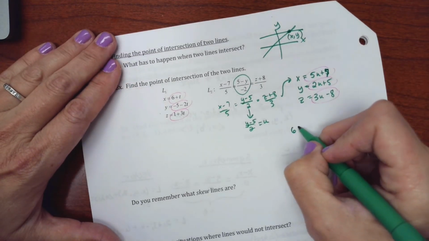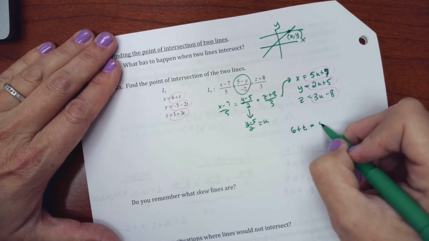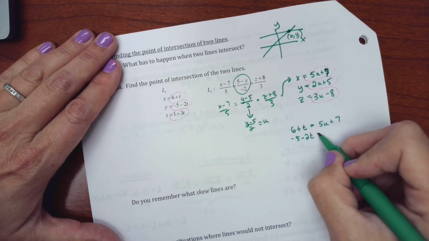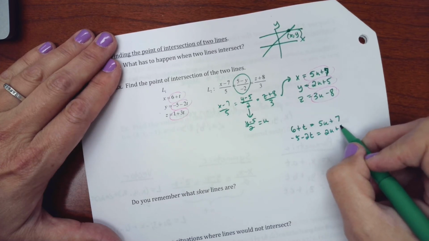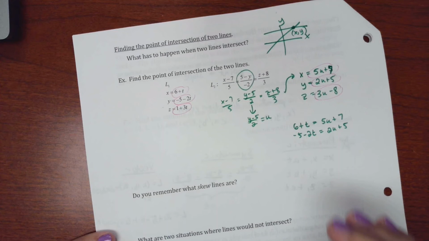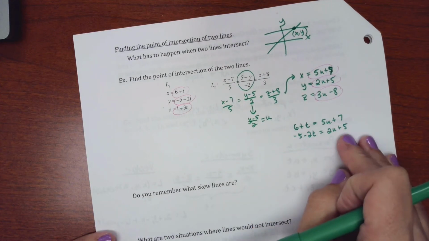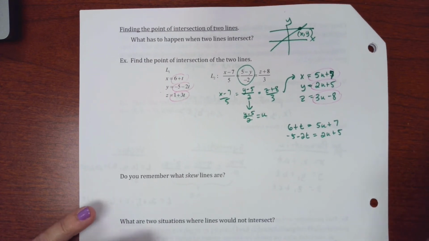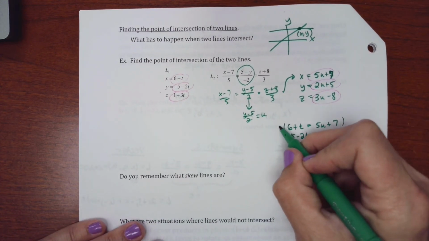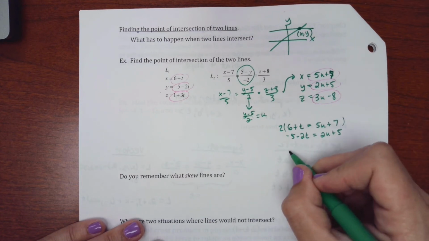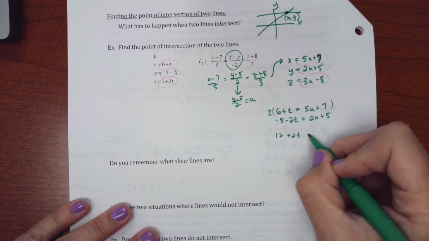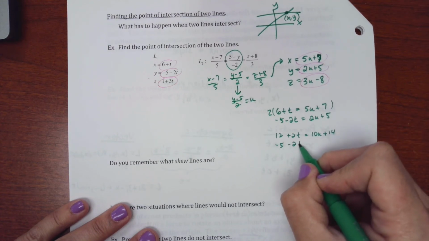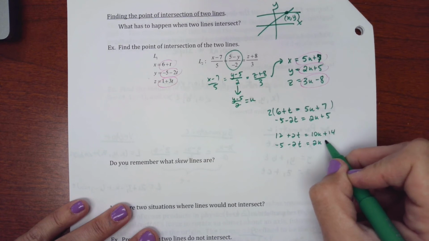So I take 6 plus t has to equal 5u plus 7, and negative 5 minus 2t has to equal 2u plus 5. Remember, when you solve a system of equations, you can get the variables on one side and the numbers on the other, but why don't we just work with it the way it is here? I have to get one of these letters to cancel. So I'm going to multiply the top row by 2, so I can get that to be a 2 right there. So it's going to become 12 plus 2t equals 10u plus 14. Negative 5 minus 2t equals 2u plus 5.